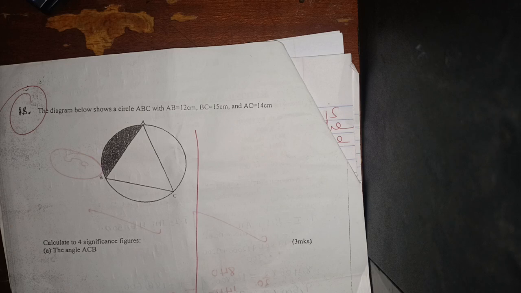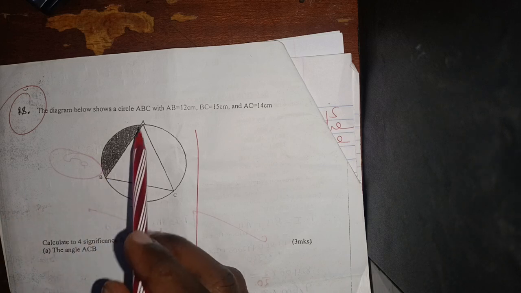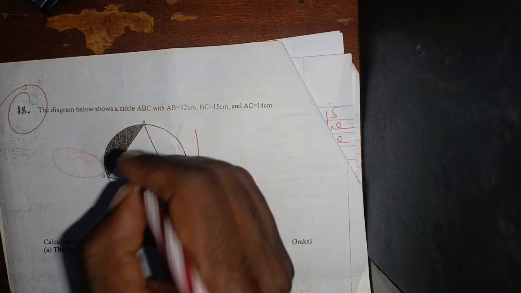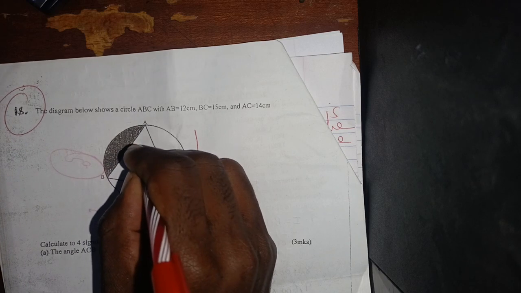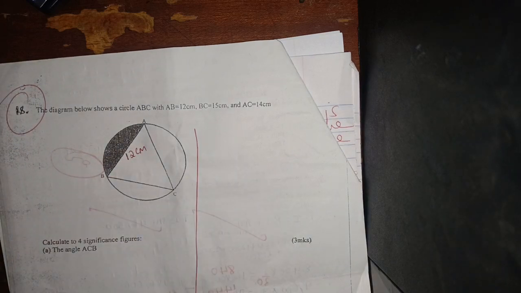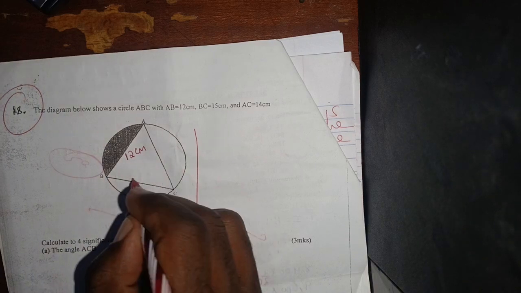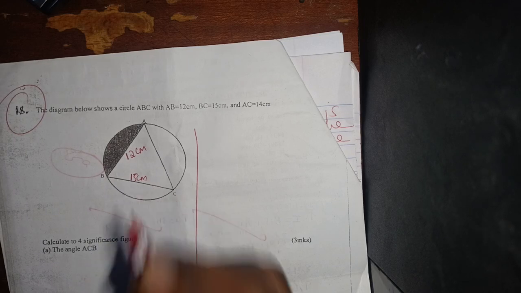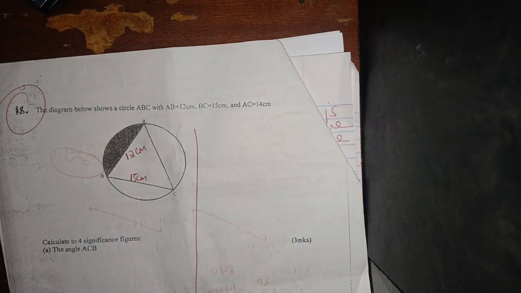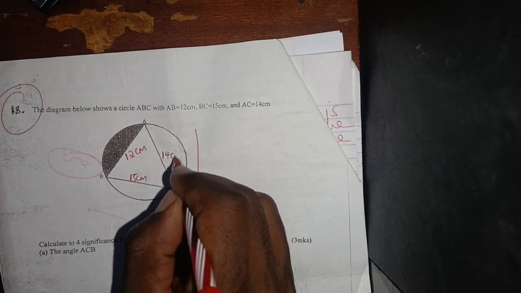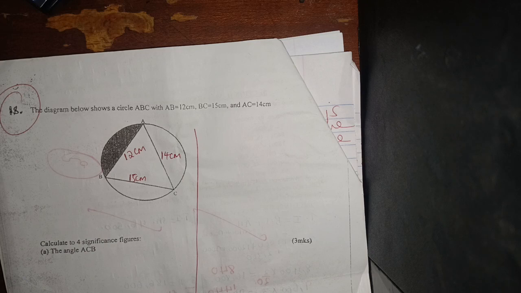So we will go to the diagram and represent the information in the question and the diagram. We are going to have this AB as our first length measuring 12 centimeters. We shall have BC, and this BC measures 15 centimeters. Then lastly we have AC, and AC measures 14 centimeters. That is all about that question.